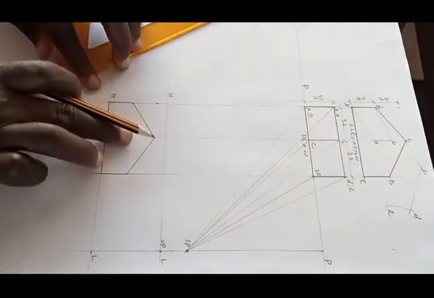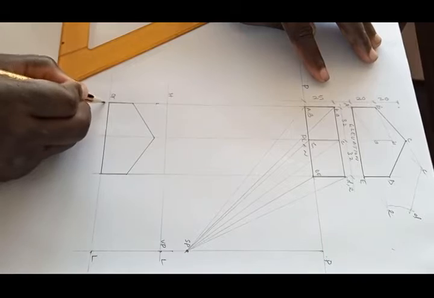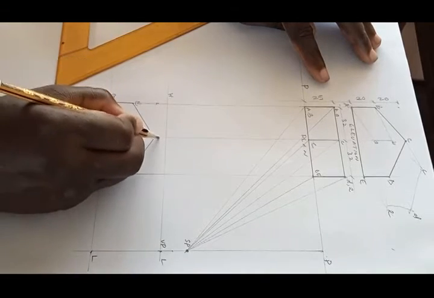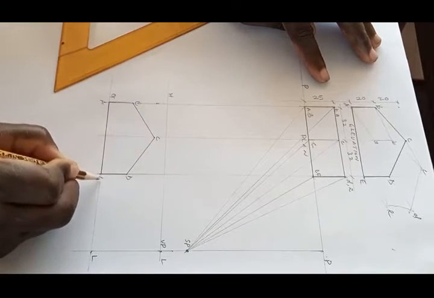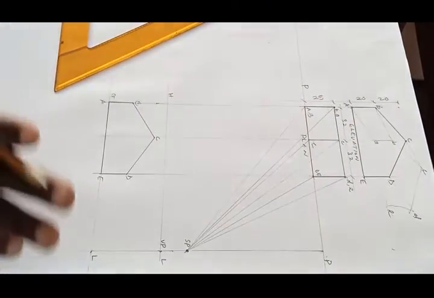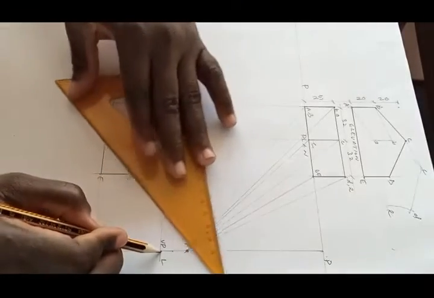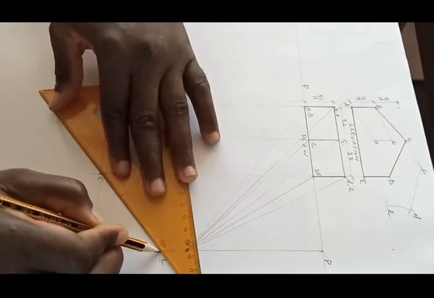Again, this is the front face and this is the front face. So you take the label here, A, B, C, D, E, all capital letters. So we need to determine all the small letters. Now let us start from E. You take it to the vanishing point.